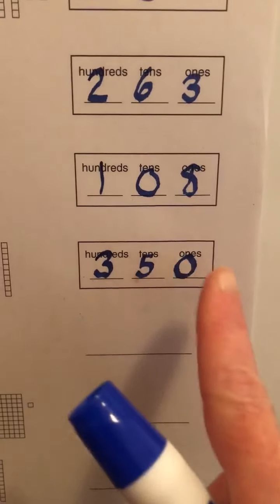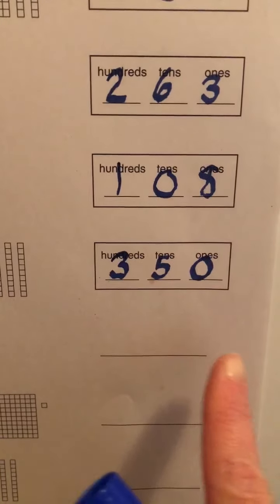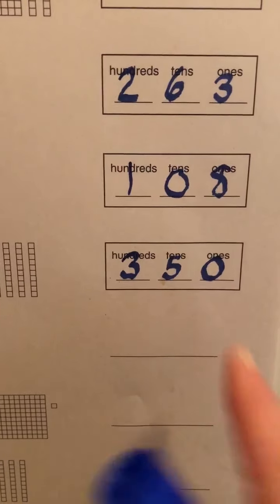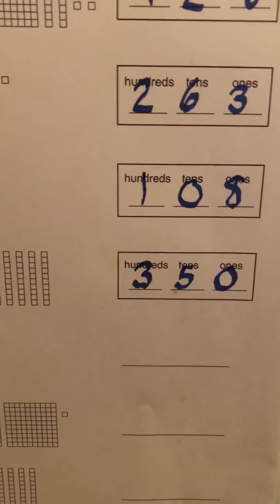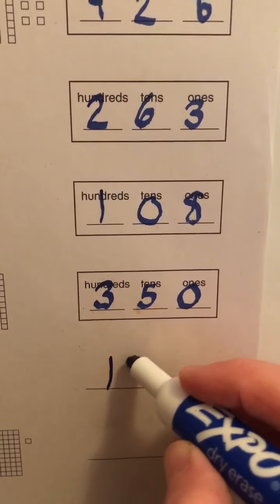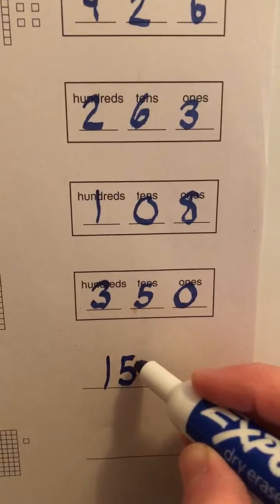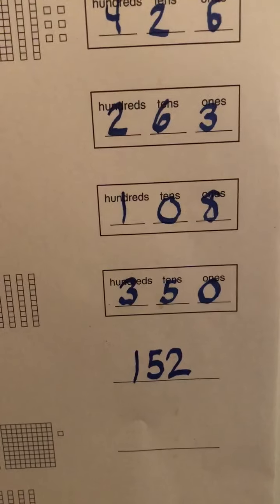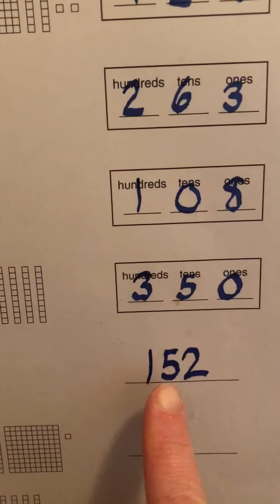Notice here you no longer have hundreds, tens, and ones. We're going to do the same thing. We're still writing 3-digit numbers. We're just not breaking it down into the hundreds, tens, and ones. So it's going to look like this. You have 100, 5 tens, and 2 ones. Looks just the same, doesn't it, guys? 152.